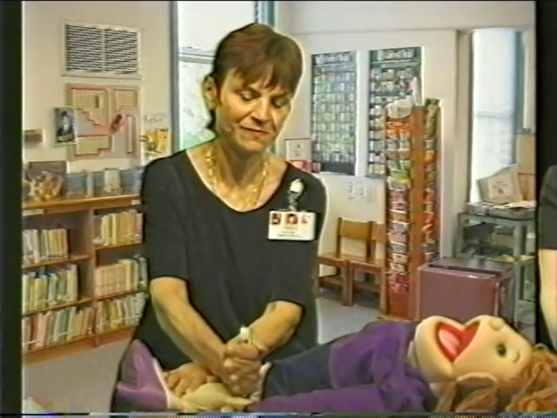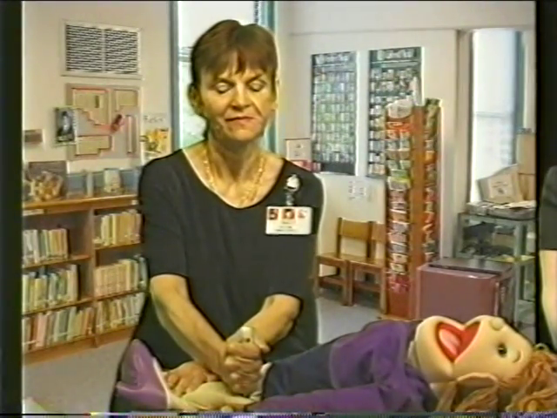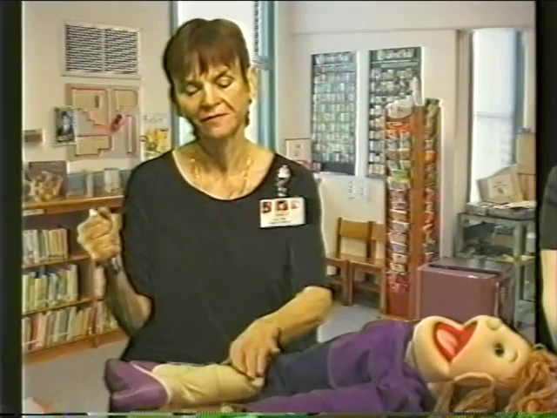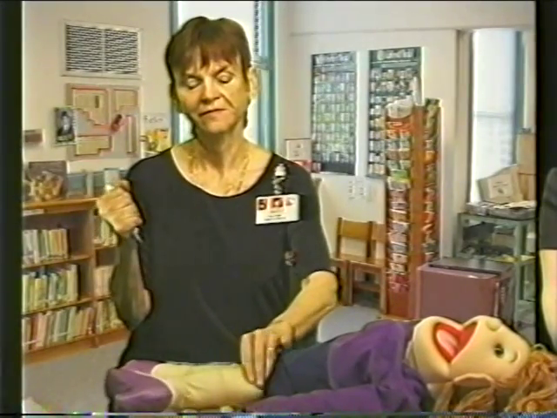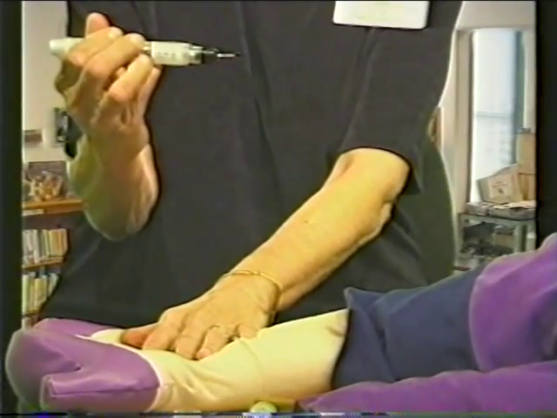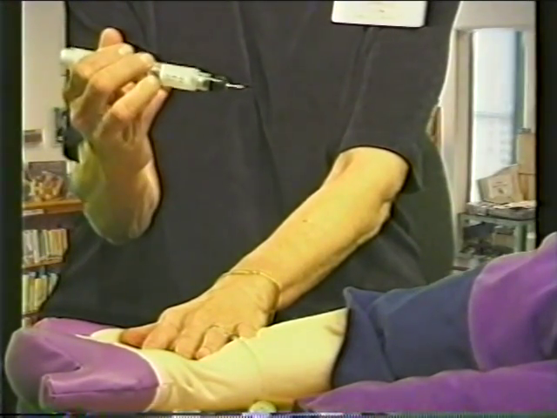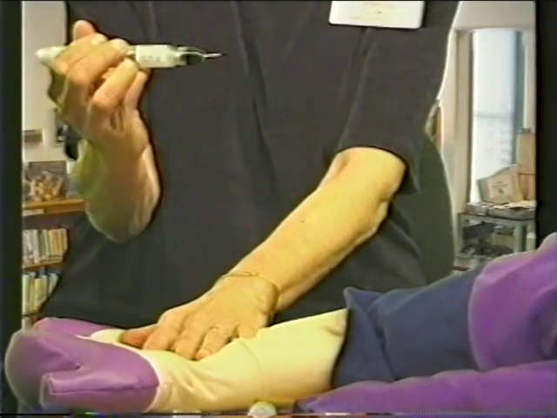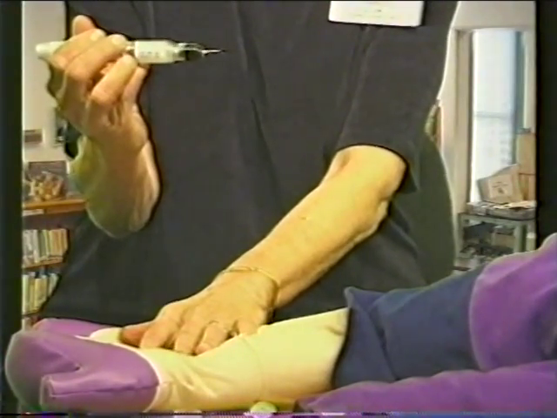Hold firmly in place a few seconds after activation. Then remove the auto-injector from the thigh and massage the injection area for several seconds. Check the black tip. If the needle is exposed, the dose was given. If not, repeat the injection.